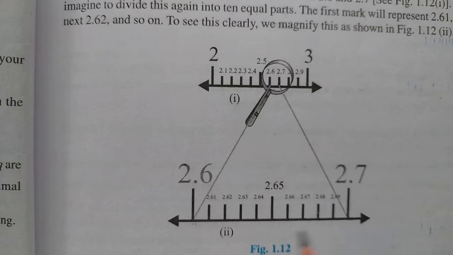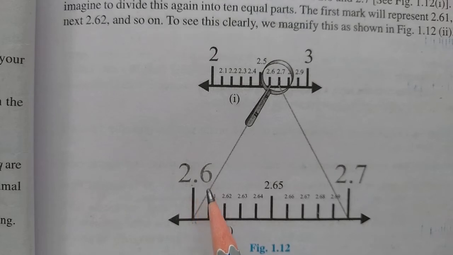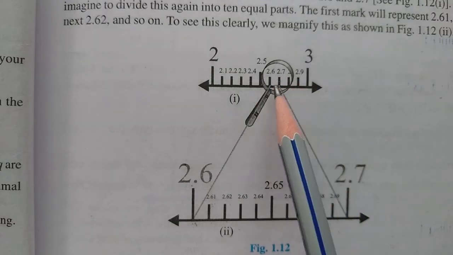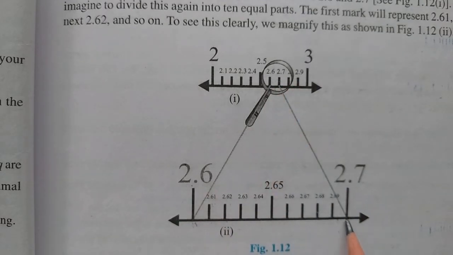Here we make 10 equal parts: 1, 2, 3, 4, 5, 6 up to 9. This first one is 2.6. What will be the next one? It is 2.61. If you consider the first as 2.60, then 2.61, 2.62, likewise 2.65, 2.66 up to 2.69. Add one more and it is 2.7. This portion is magnified and we can see it this way, children. This point is 2.65.